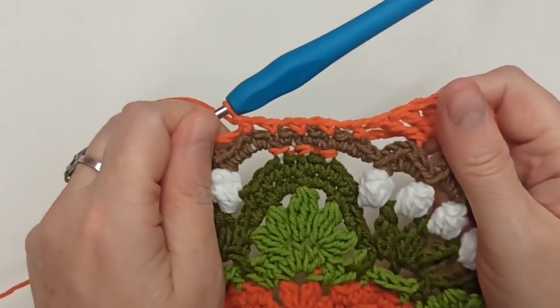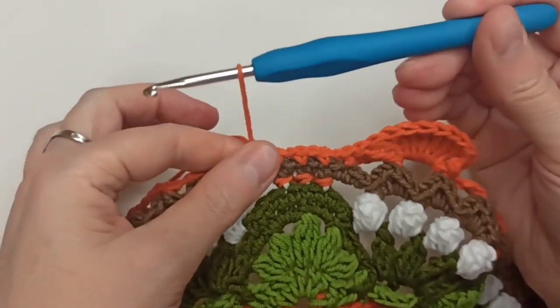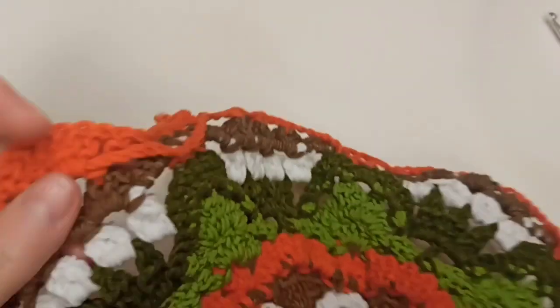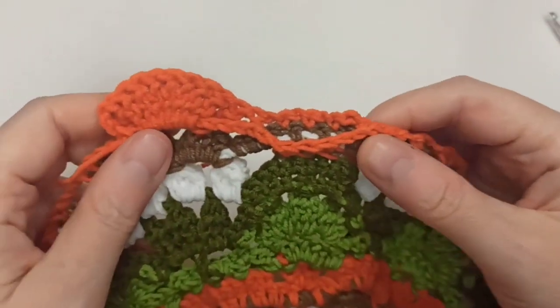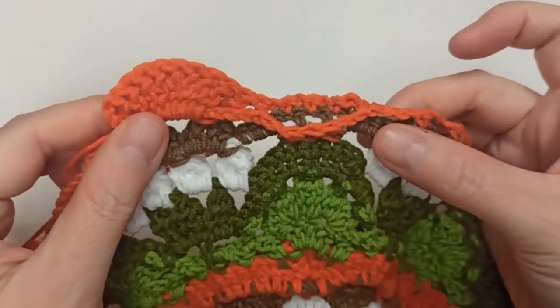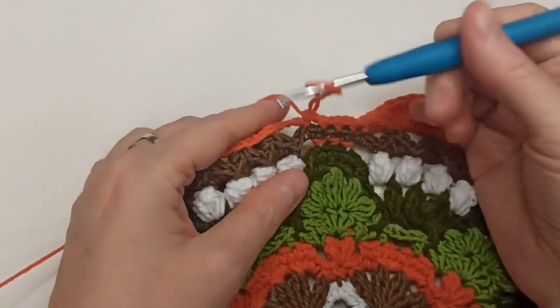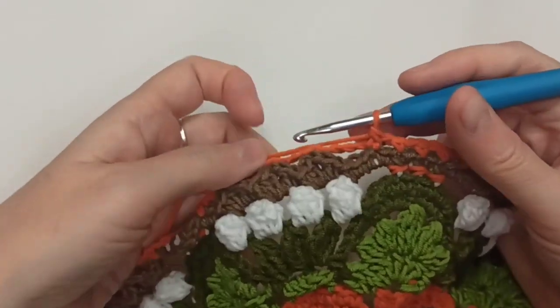So here is how it looks like on the right side. And now let me turn, and here is our work on the wrong side. Now coming back, and let's continue.